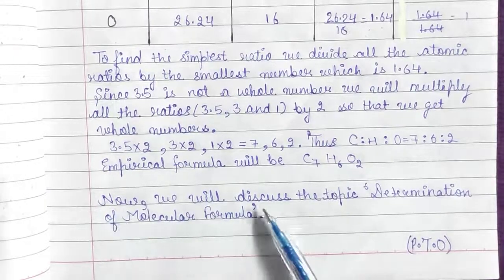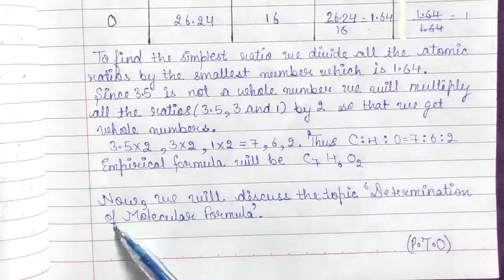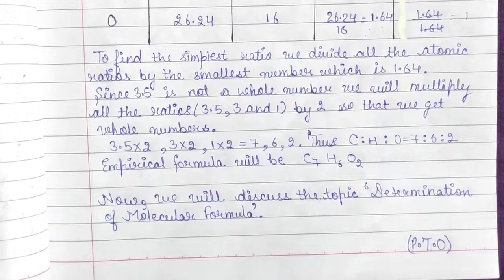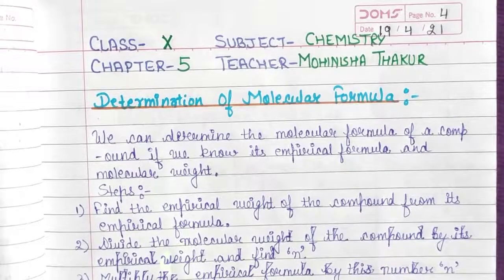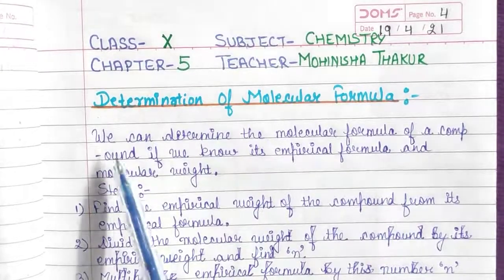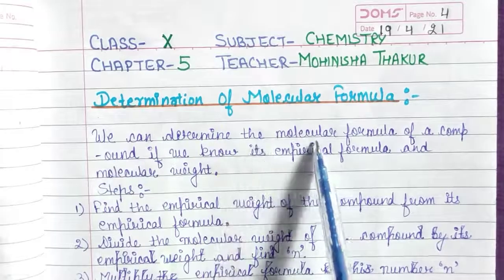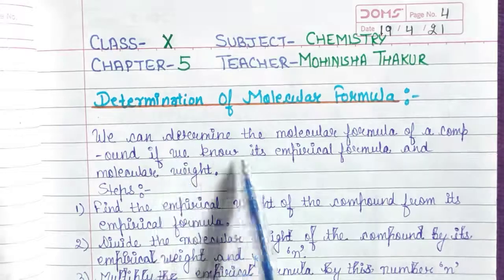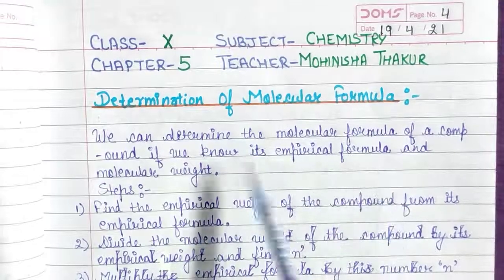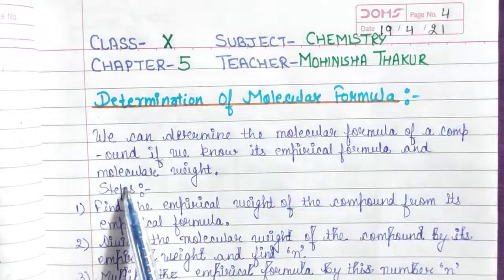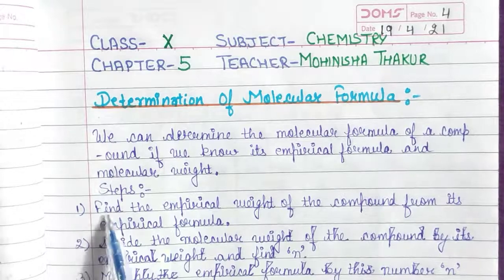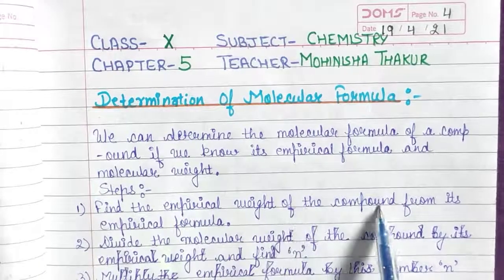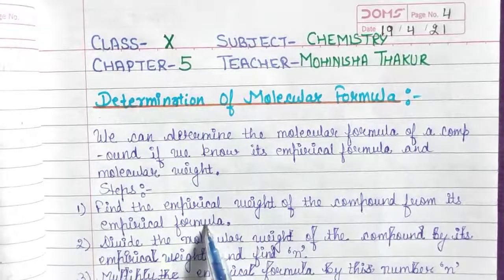So the empirical formula will be C7H6O2. Now we will discuss the topic determination of molecular formula. We can determine the molecular formula of a compound if we know its empirical formula and molecular weight. Steps: number 1, find the empirical weight of the compound from its empirical formula.